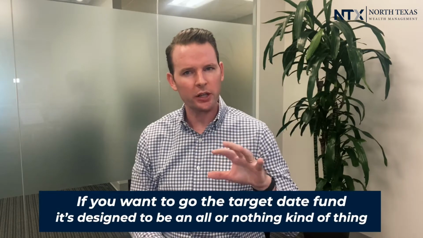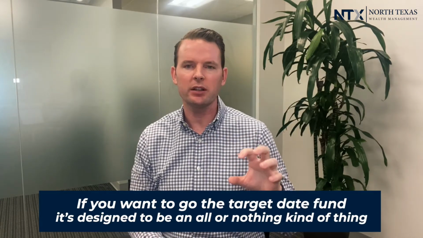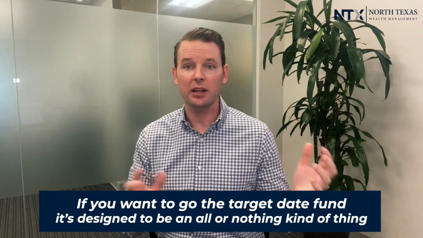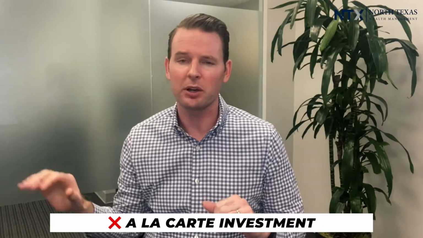Here's an important point, I see this a lot: if you want to go the target date fund route, it's designed to be kind of an all or nothing thing. You can put all your funds in the target date fund of your choosing, and then you don't also have to do the a la carte approach and pick among all the different investment options. Some people do both, but it winds up mixing and you don't really know what you have at the end of the day. So if you do like the idea of a turnkey solution, you could look into a target date fund.